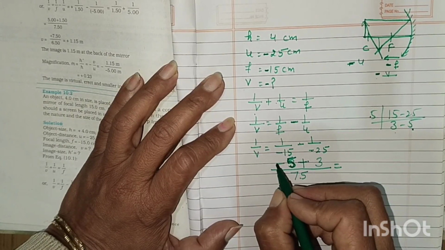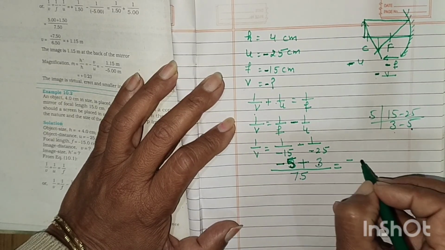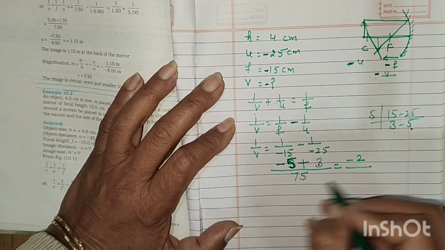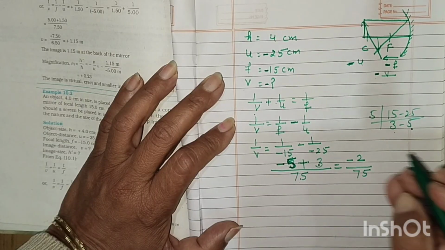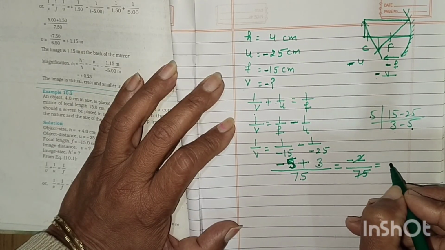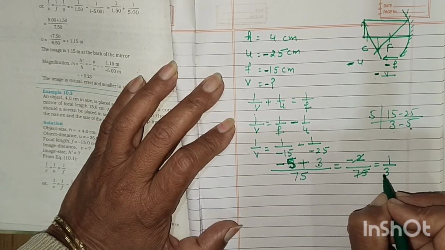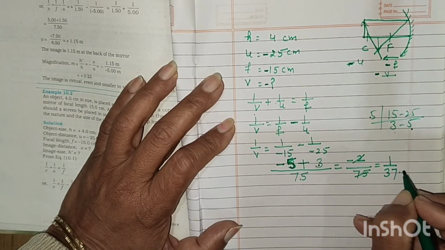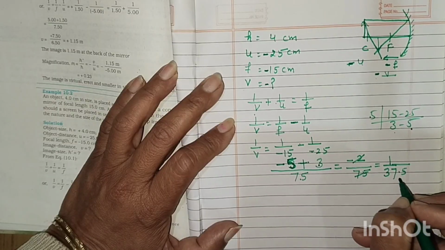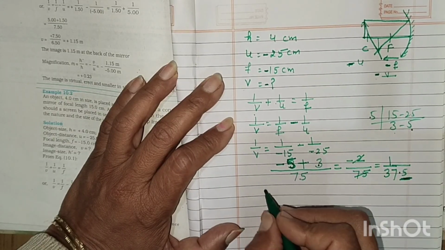Then it becomes minus 5 plus 3, then minus 2 over 75. Now cut this. Then it becomes 1 by 37.5.